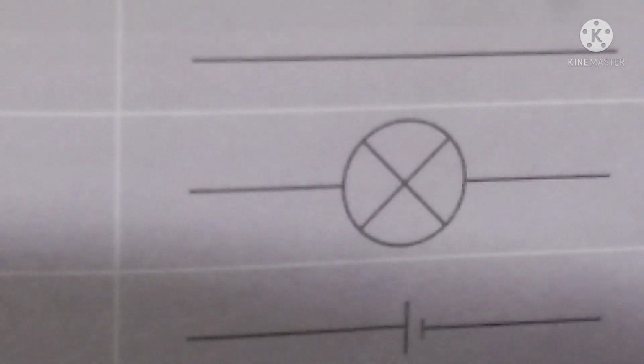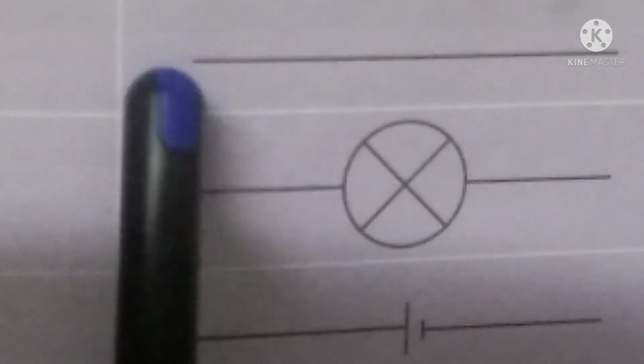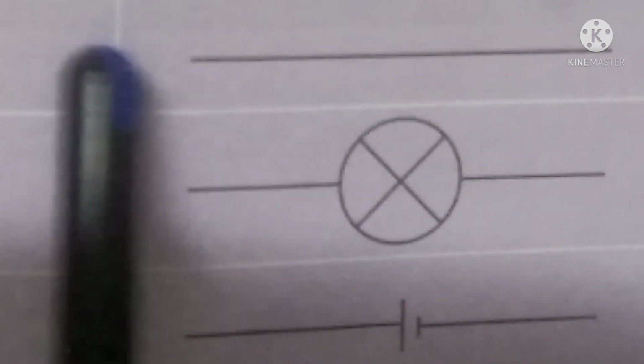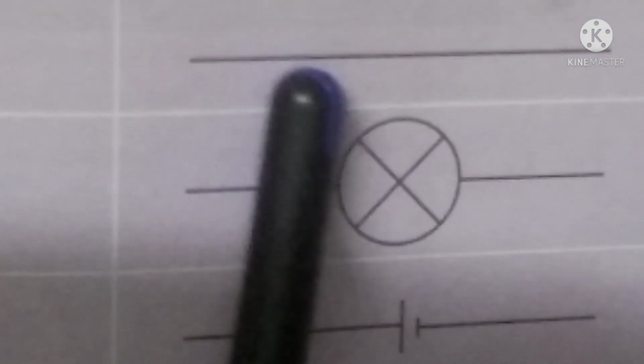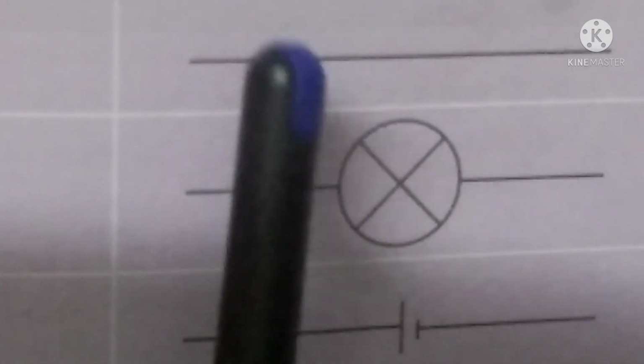Only they will just show you with symbols. Very easy symbols are there. You can see a long, straight, unbroken line segment is used to show a conducting wire.